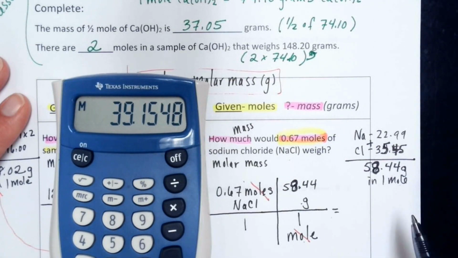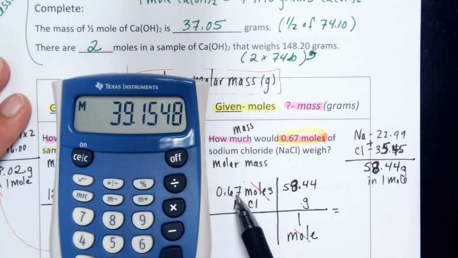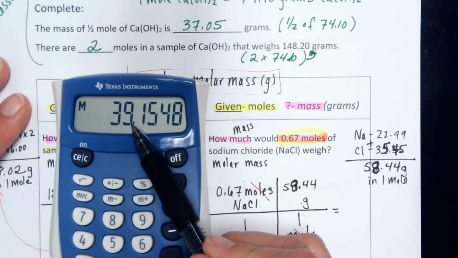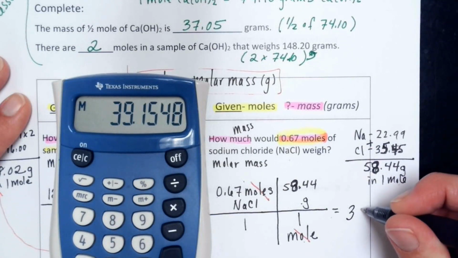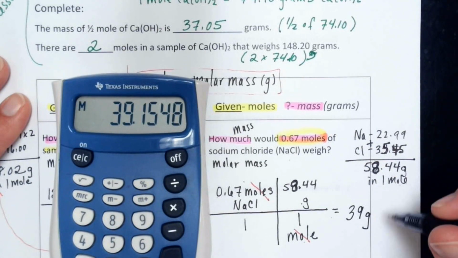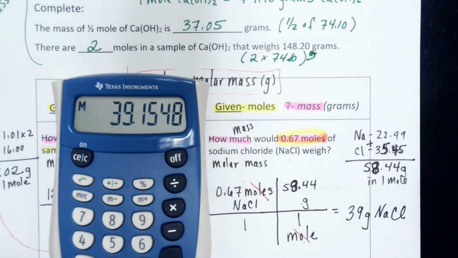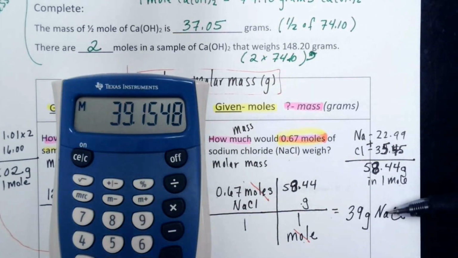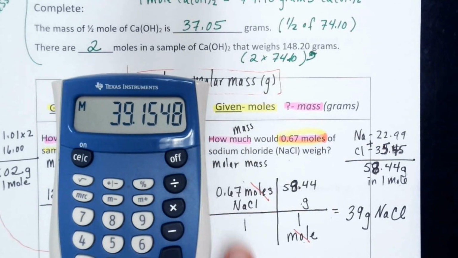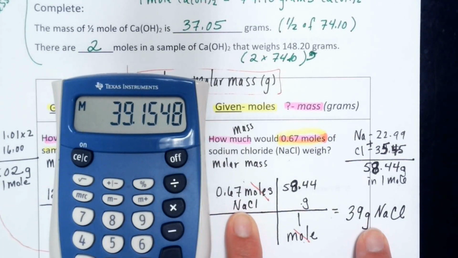Okay, all those numbers. How many are we going to round to? We've got one number here, two numbers. The 0 doesn't count. So one number, two numbers, that's just rounds to a nice, even 39. And so we end up in, what's our unit? Grams of NaCl. So if you had a bag that was labeled 0.67 moles of sodium chloride, when you put it on that scale, it would weigh 39 grams. It's the same. These two numbers are the same thing, just in different units.